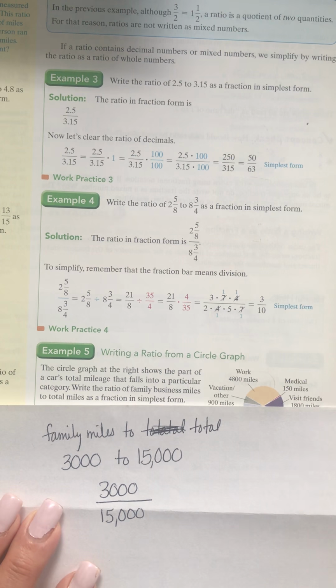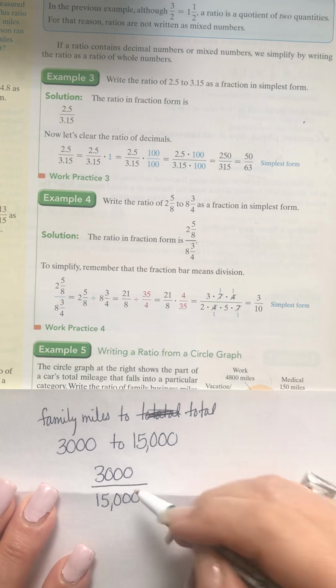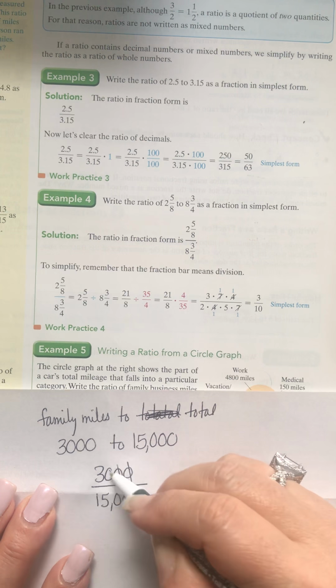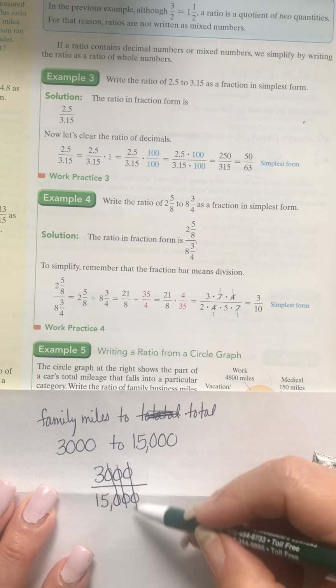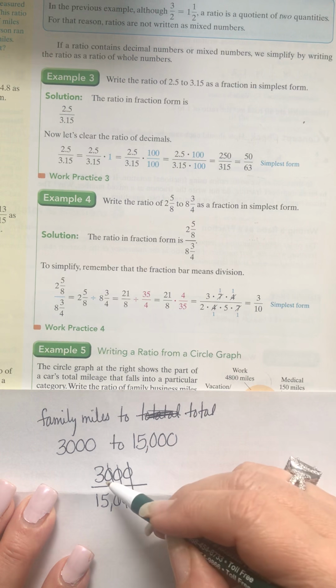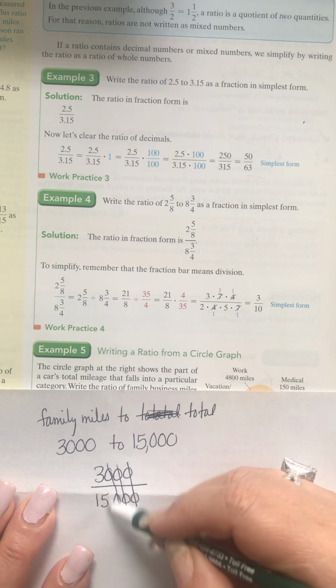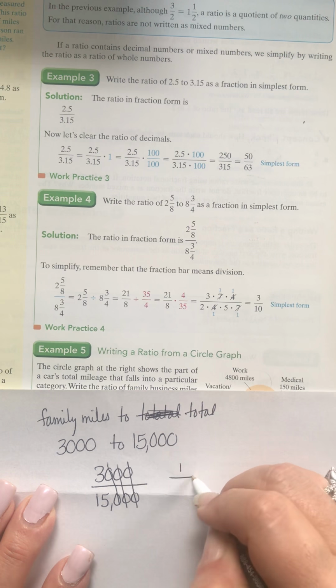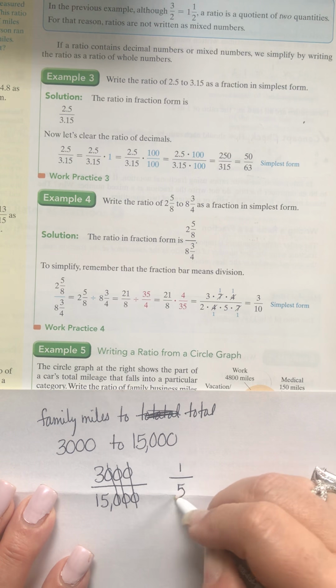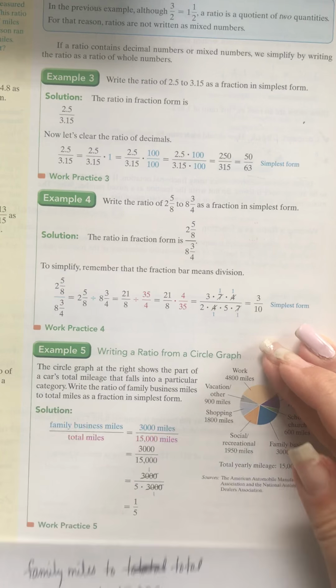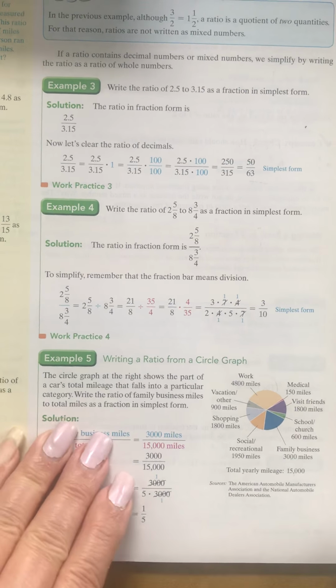Now, you always want to simplify your fractions. Each zero cancels out. It's like dividing it by 10. Well, this one you can divide each of them by 1,000. And then 3 and 15, you can reduce them by 3. So it's 1, 3 goes into 15 5 times. So it's 1/5. Okay. Moving along.